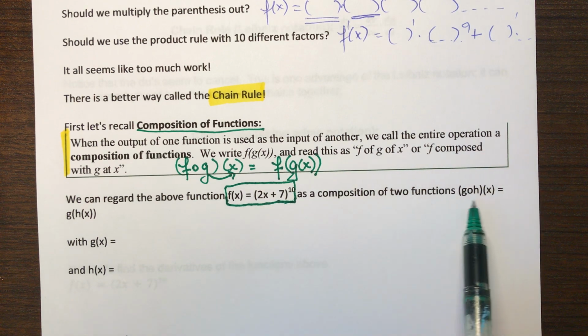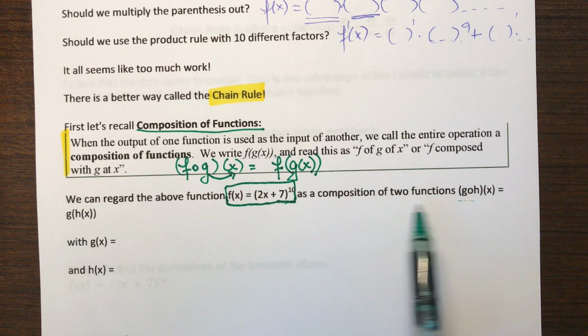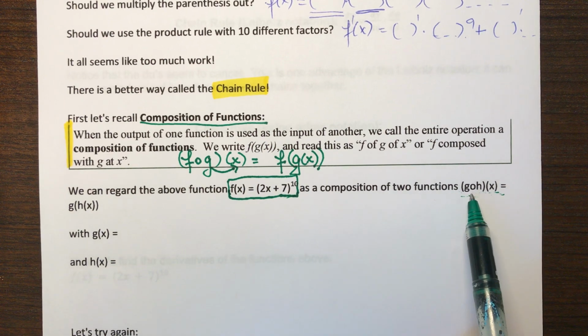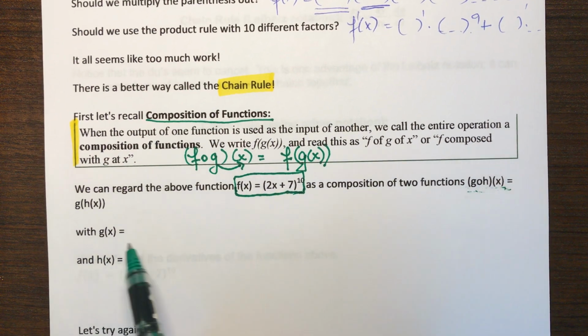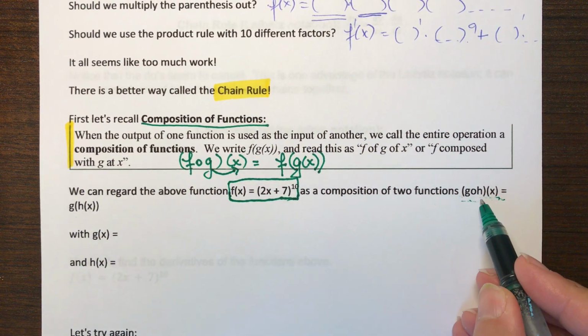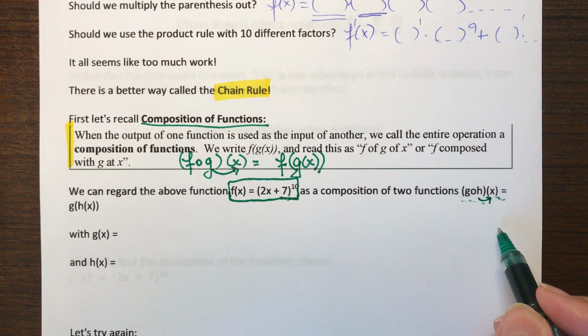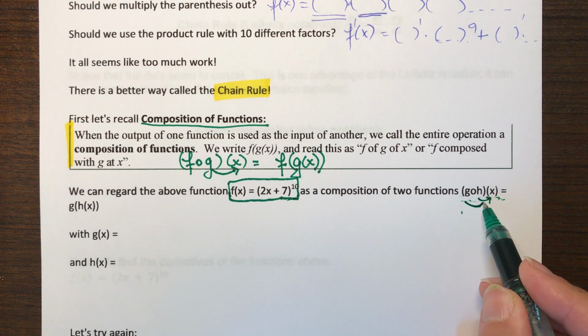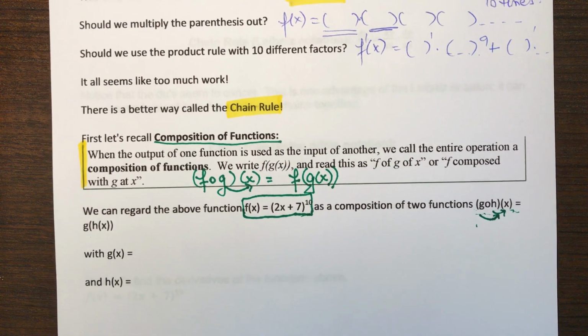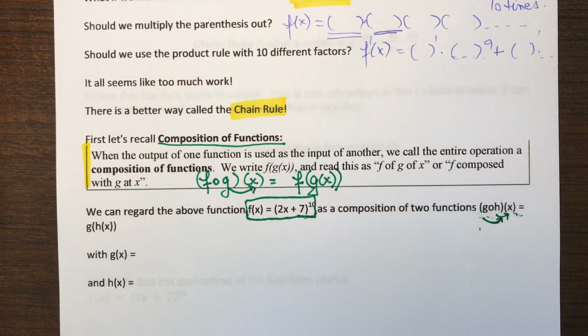That's why I wrote, let's say this function f is the composition of two different functions, g and h. So if I write it as g composed with h of x, which by the way is g of h of x, always in this order, in other words, h is acting on x first, and then comes g and is acting on that result, okay?